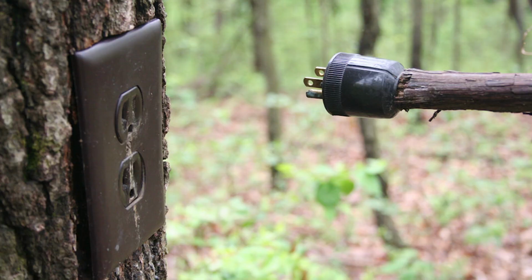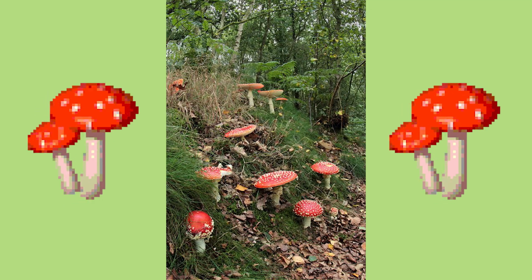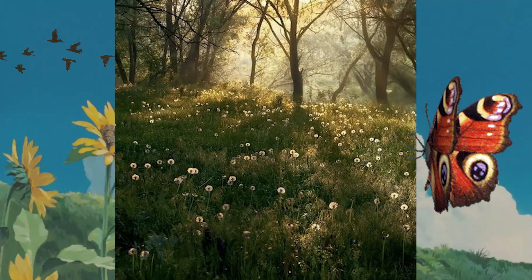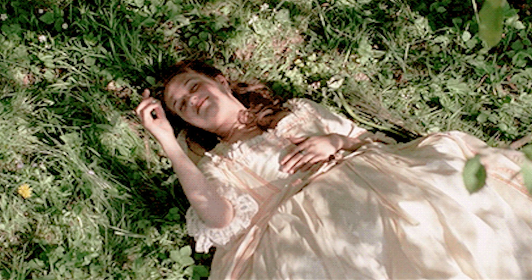With how prevalent the internet is nowadays, it's nice to step outside into nature every now and then, to get away from everything, and to just get lost in its beauty, and that is what cottagecore aims to do.